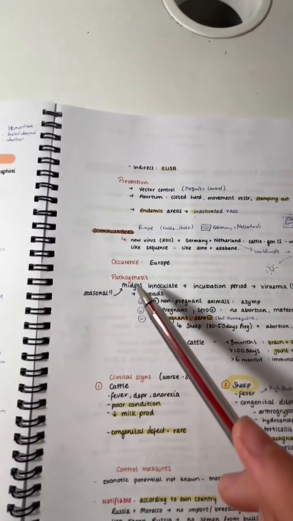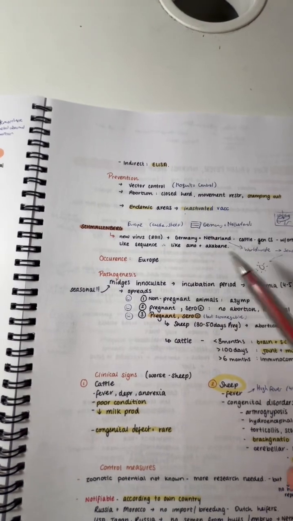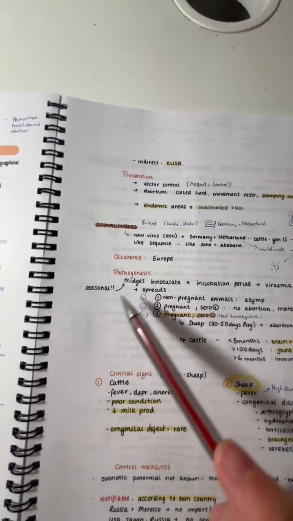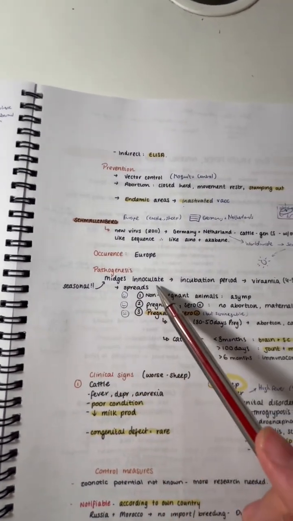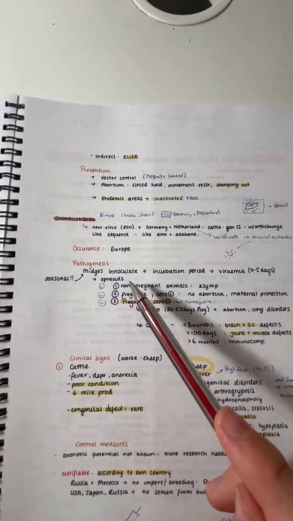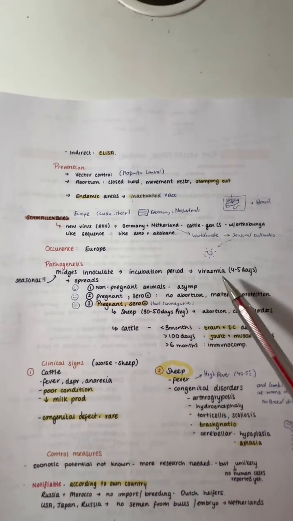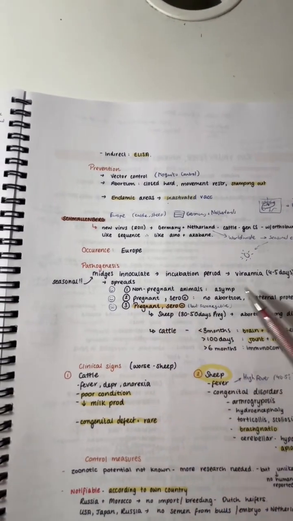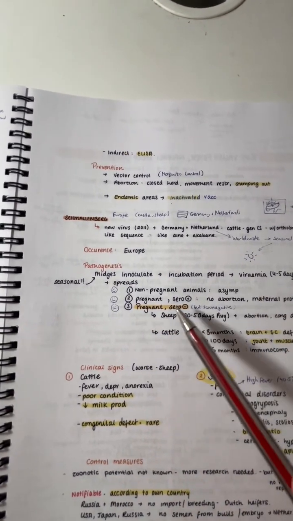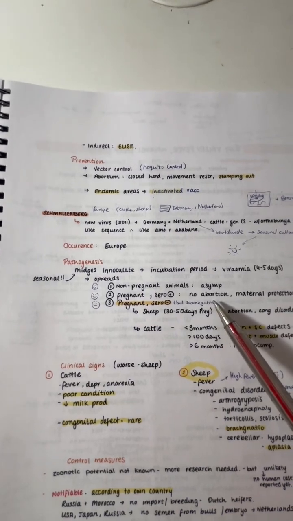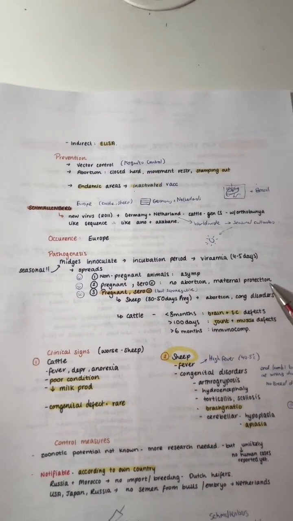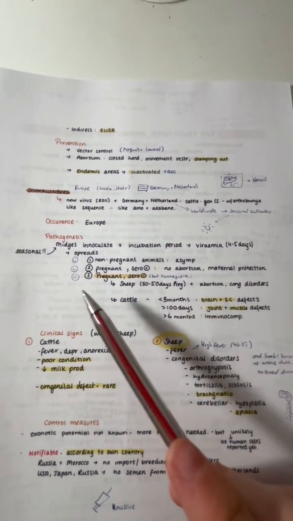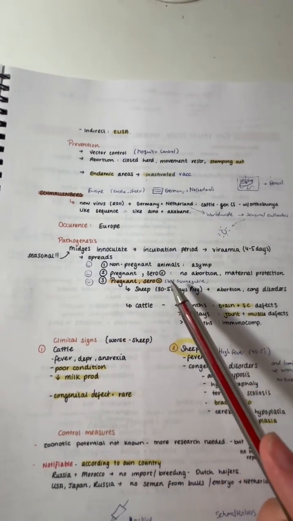So the occurrence is Europe and all over the world basically, and the pathogenesis, so the midge, which is seasonal in Europe, inoculates the virus into the body. And then there's an incubation period and a viremia for 4 to 5 days, and then it spreads. Non-pregnant animals are asymptomatic. Pregnant animals that are seropositive have no abortion because the animal has maternal protection. However, there's a problem in animals that are pregnant and seronegative.